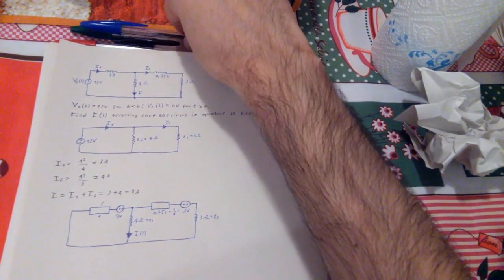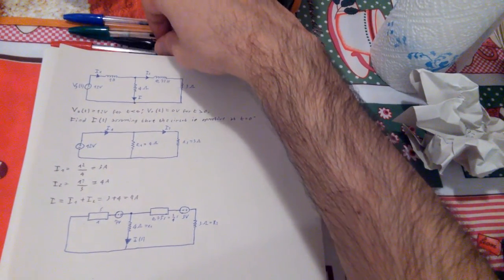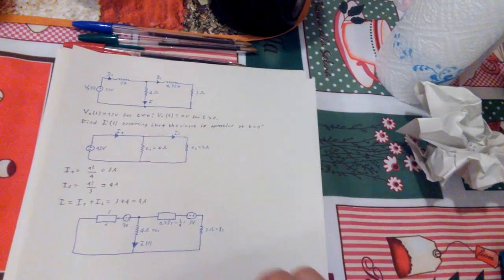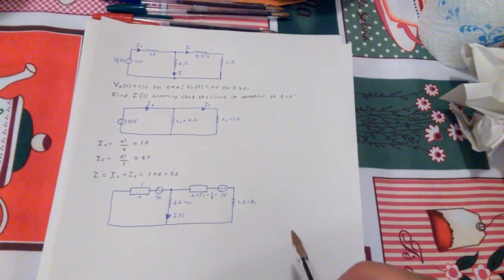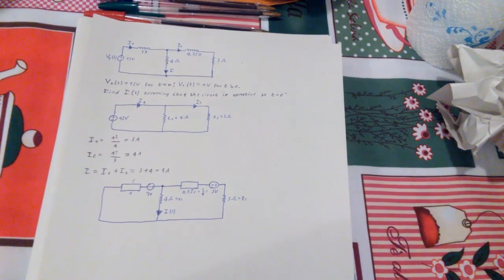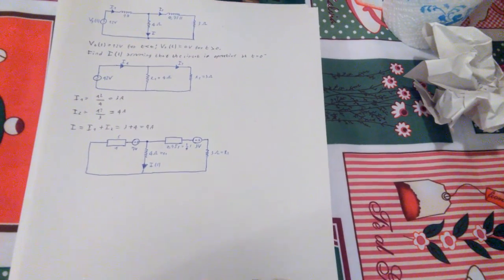So now we're going to do the same thing to find I of S, which is going to be a little bit more complicated because of the configuration of the circuit.